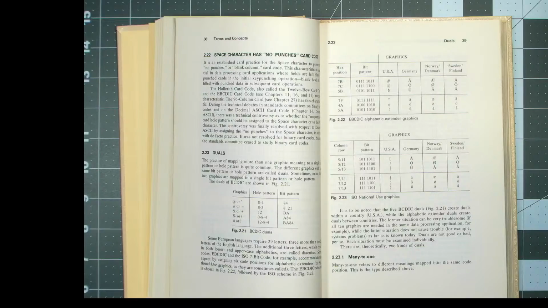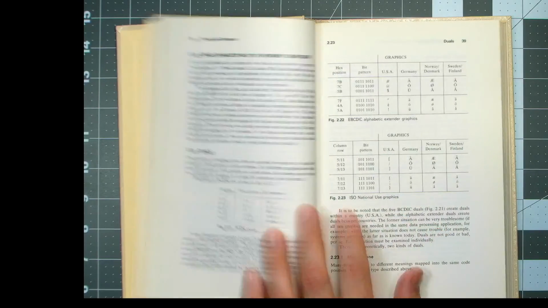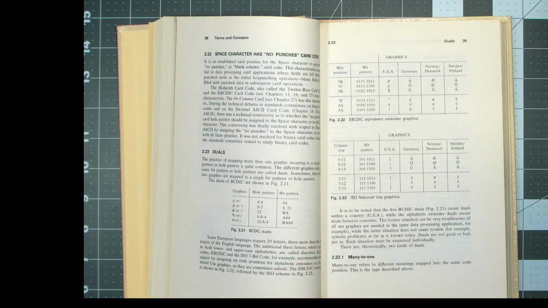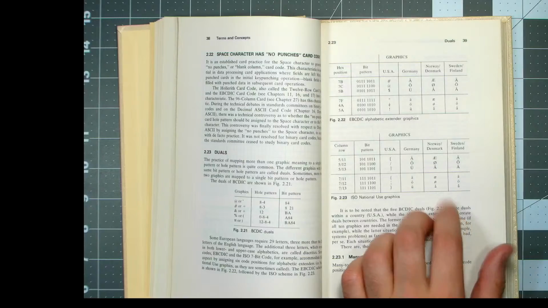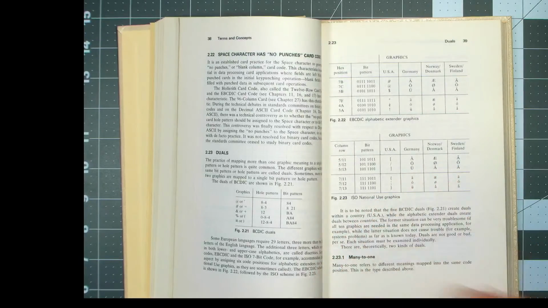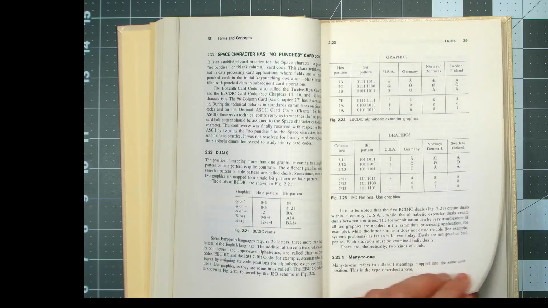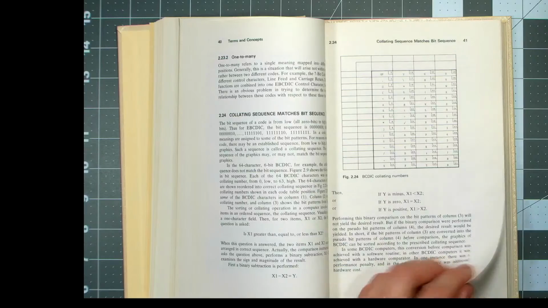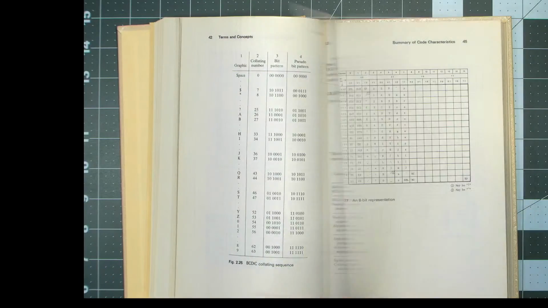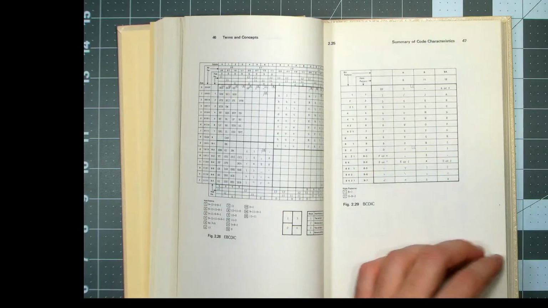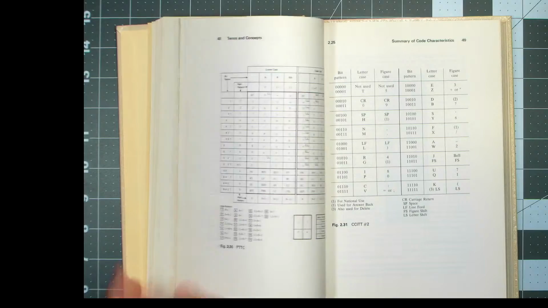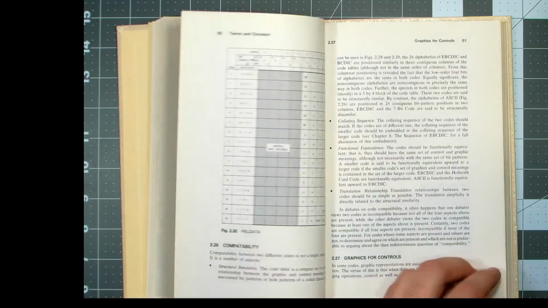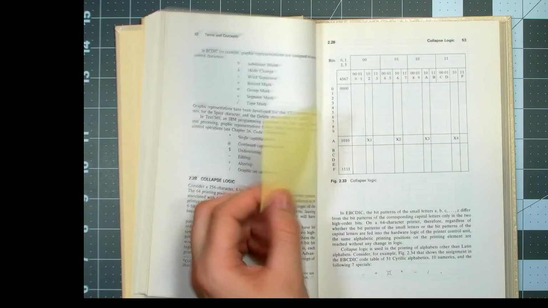Complexities of using 8-bit character sets. You couldn't fit, no, not 8-bit, whatever, 6-bit, no, 7-bit character sets, so that the Swedish chef letters are different between countries. BCDIC whole patterns. A bonus post-it.